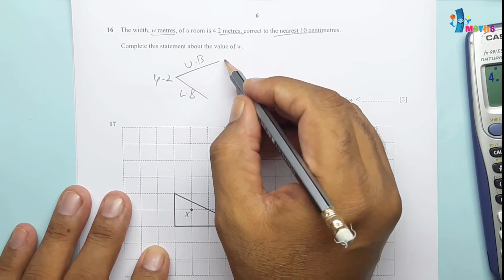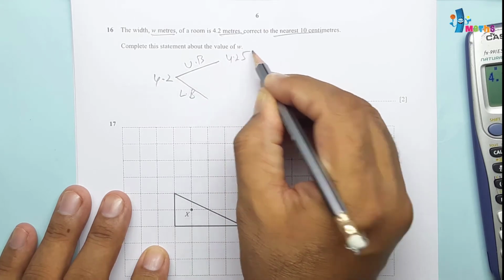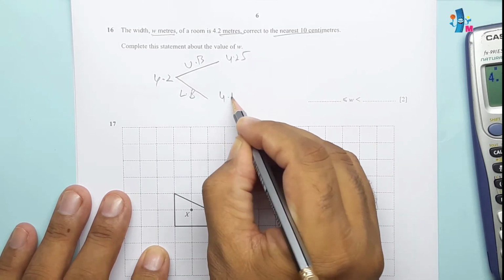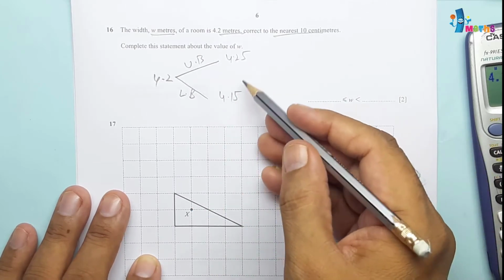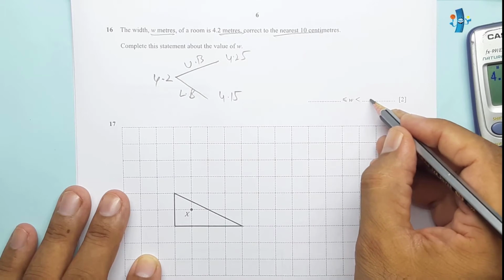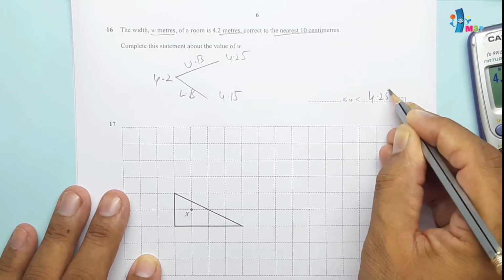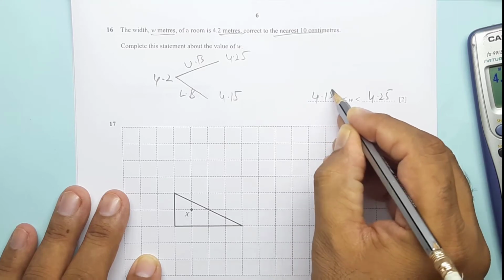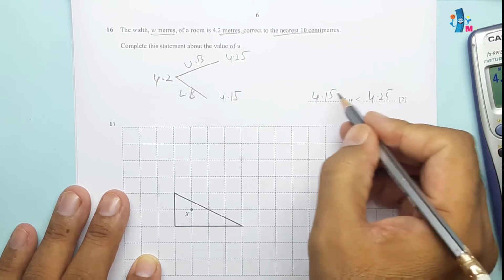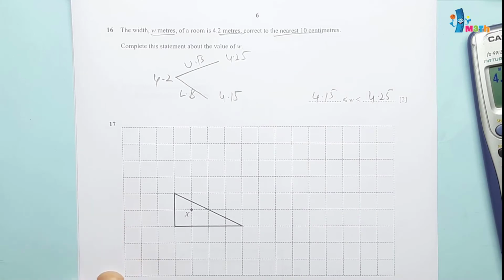4.25 will be upper bound and 4.15 will be lower bound. Upper bound will be written on the bigger side, this one 4.25, and lower bound on the lesser side, so 4.15. We cannot switch these two, so we'll have to take care of writing 4.15 on the proper side.